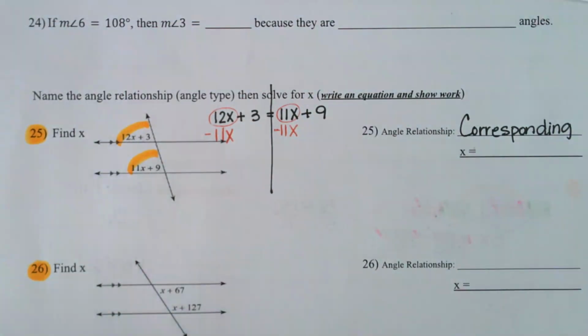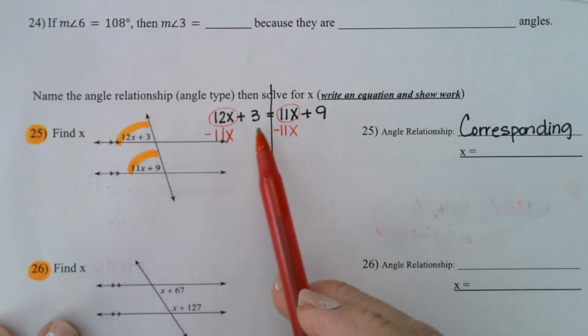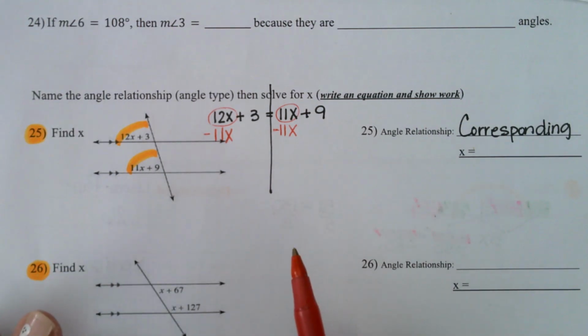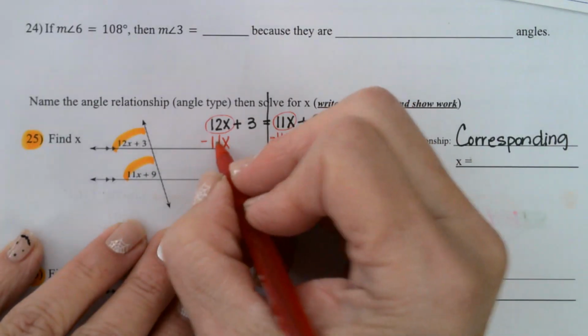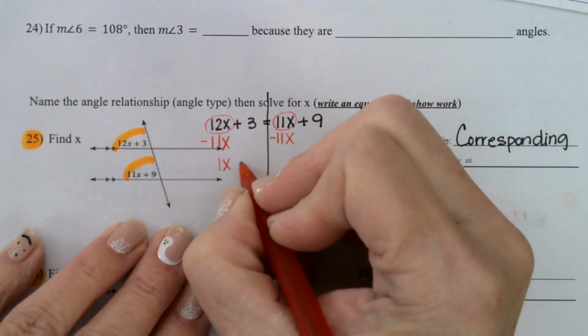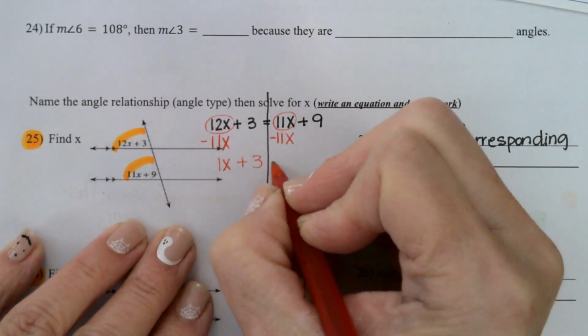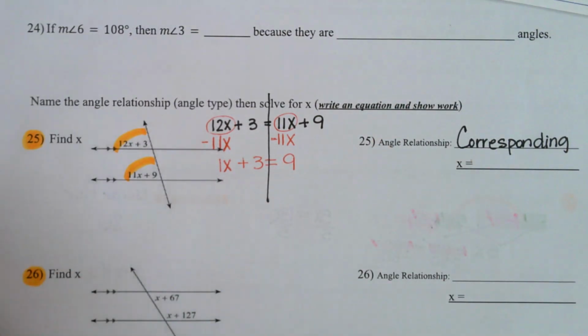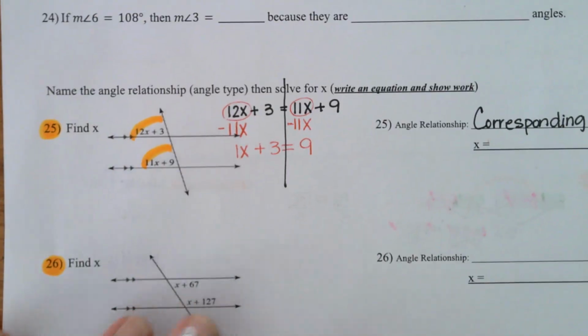I also still see some students trying to combine an x and a non-x. You can't do that. Okay? All right, so 12 take away 11 is 1x. If you don't need the 1, don't write it. And then I have plus 3, and then my equal sign, and then a 9. Okay? Now I'm going to move the 3. Don't move the 9. I'm going to move the 3.